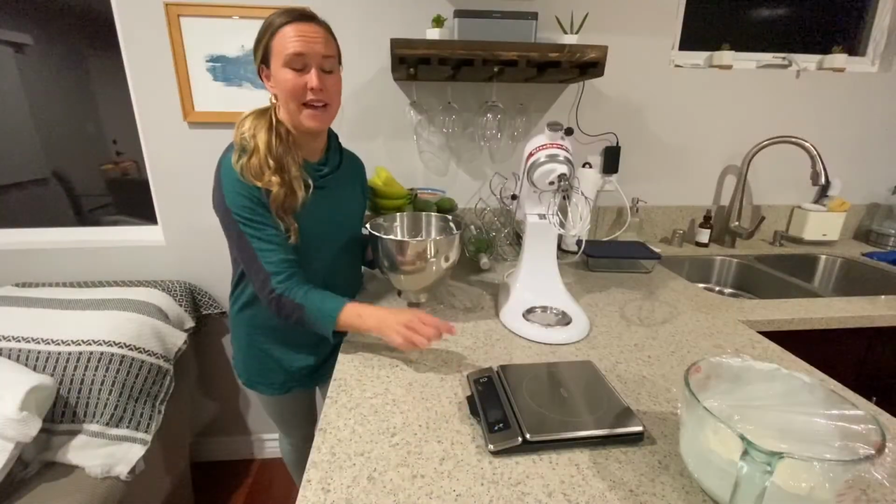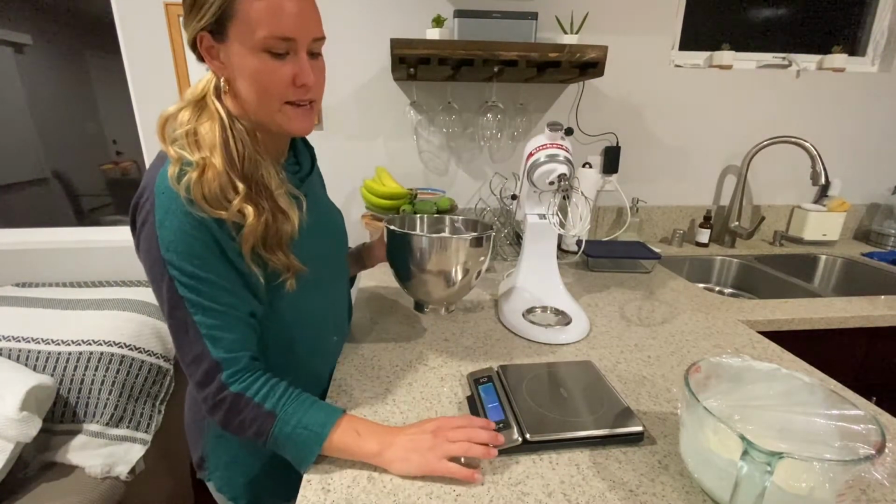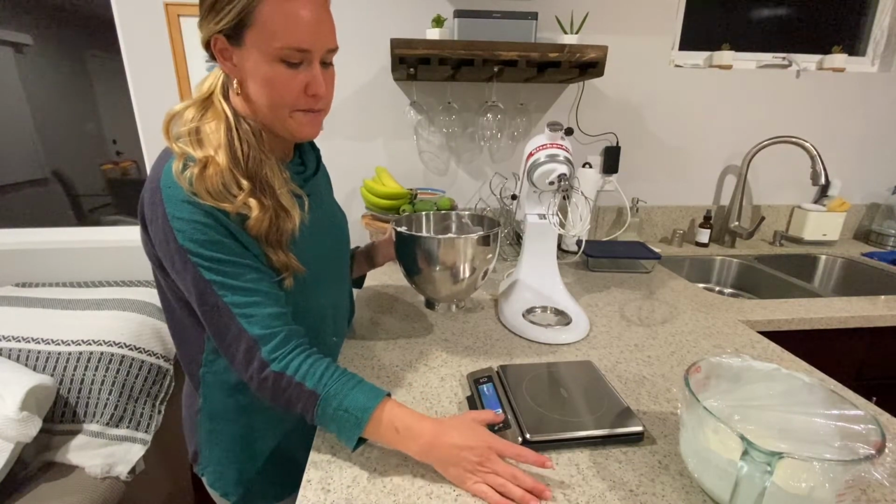I highly recommend, if you have one, you use a food scale, especially because getting these ratios is kind of important for this type of experiment.